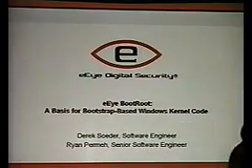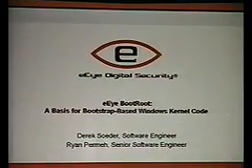I'm Derek Soder. This is Ryan Perma. We're both with EI, and today we're going to talk about EI Bootroot. Why EI Bootroot? Because there's already another Bootroot out there, so a little bit of name disambiguation.